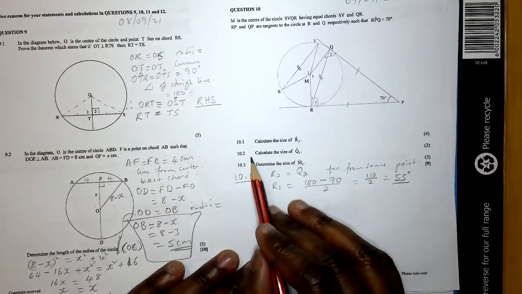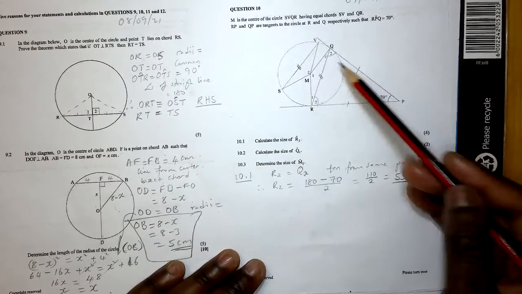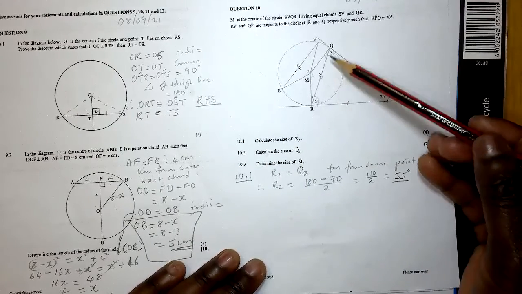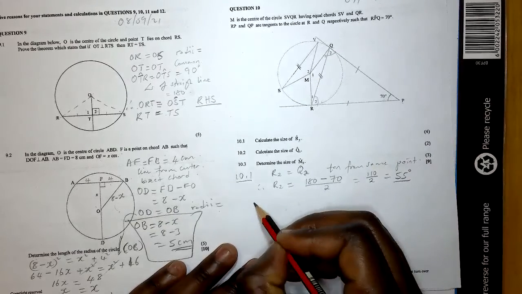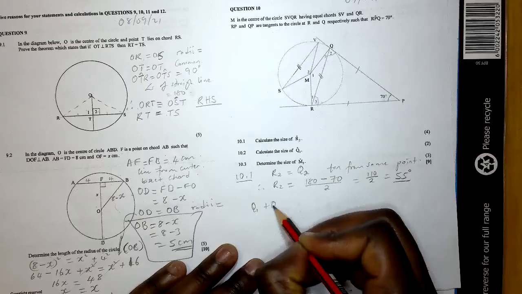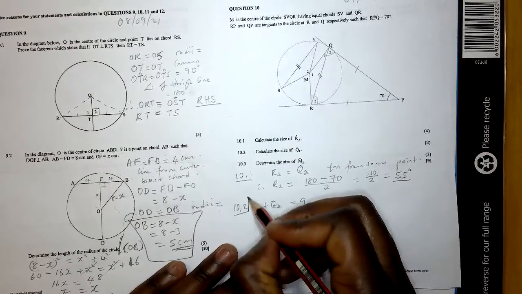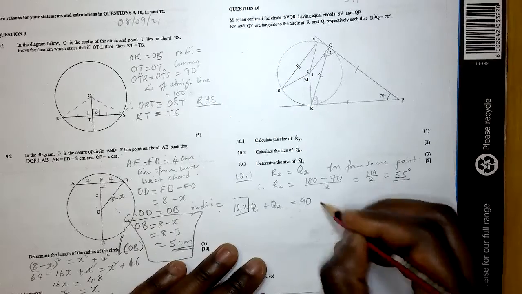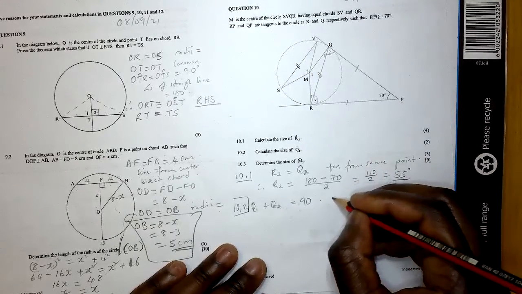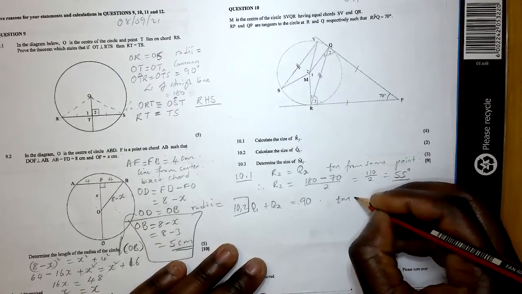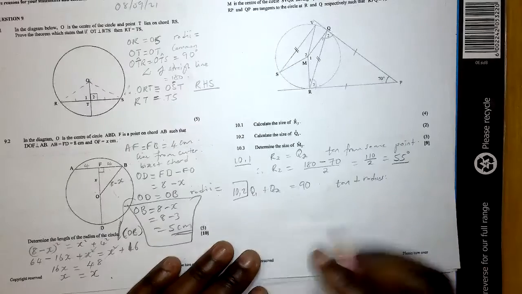Now calculate the size of Q1. Where is Q1? This is our Q1. But now we know that Q1 plus Q2 is equal to 90, which is 10.2. These two are equal to 90. Why are we saying that? We know that the tangent is perpendicular to the radius. Okay.